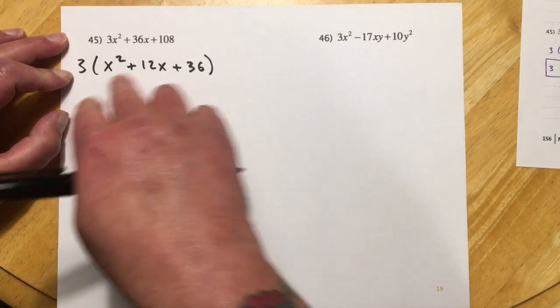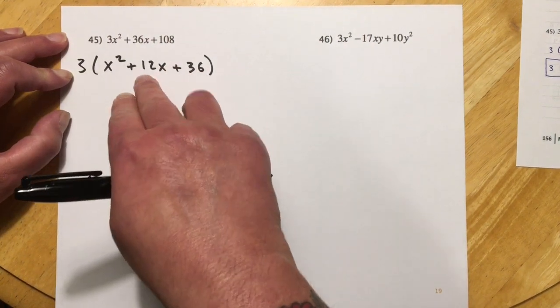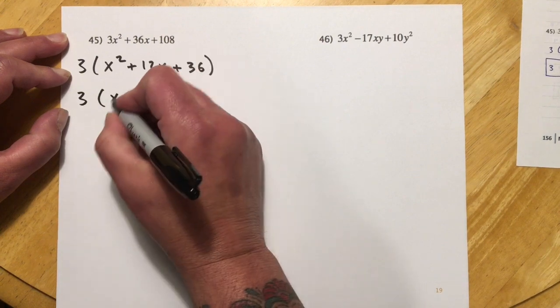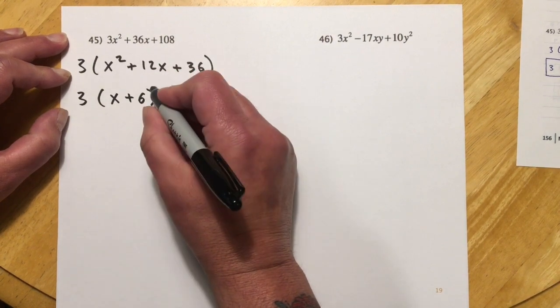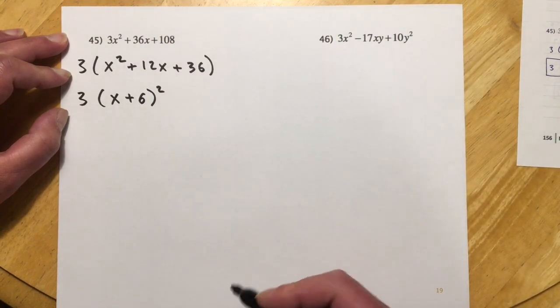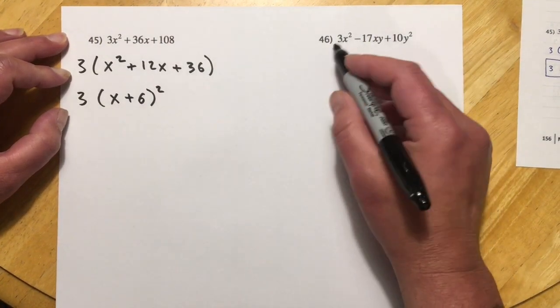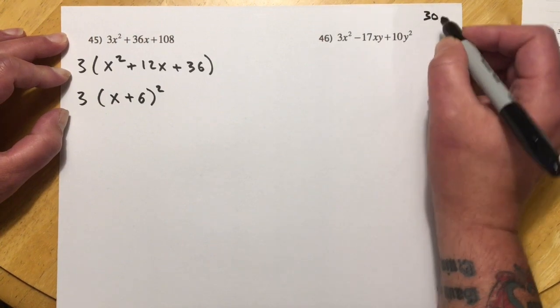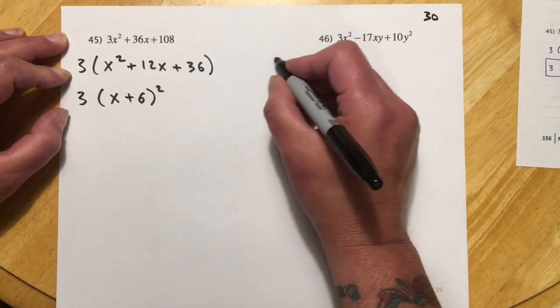And then you can either think of this as multiplies to 36 and adds to 12, or squares on the ends. It's both. But either way, it's going to come out x plus 6. And you could write it squared or another x plus 6. Both of those are correct. And 46 looks like another magic. So that makes 30. So negative 2, negative 15.